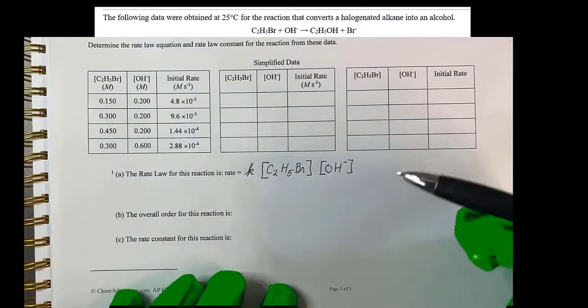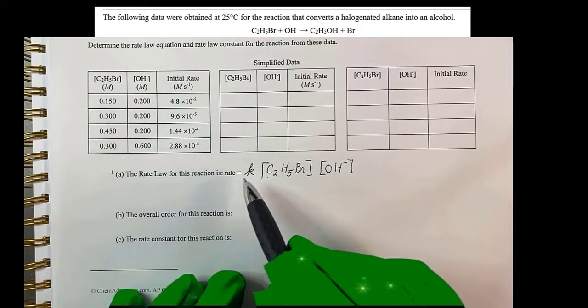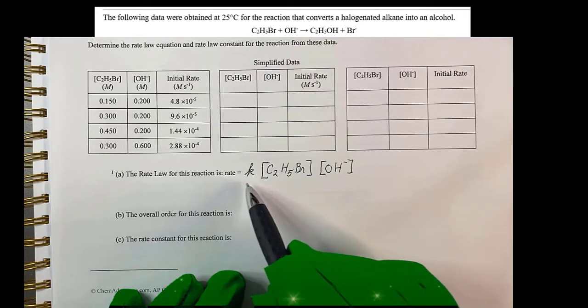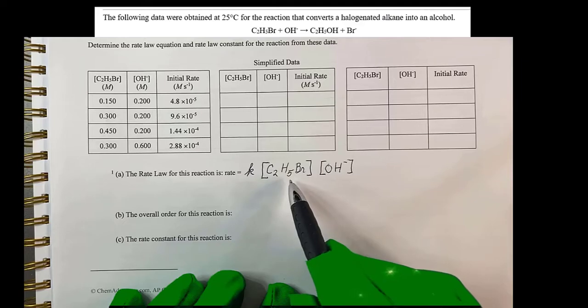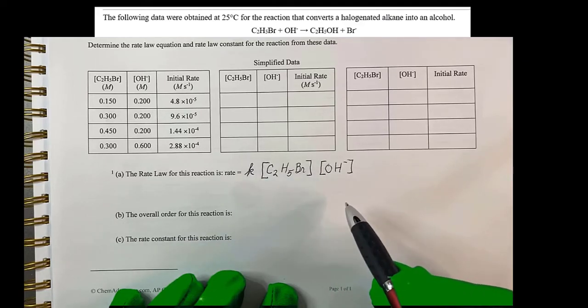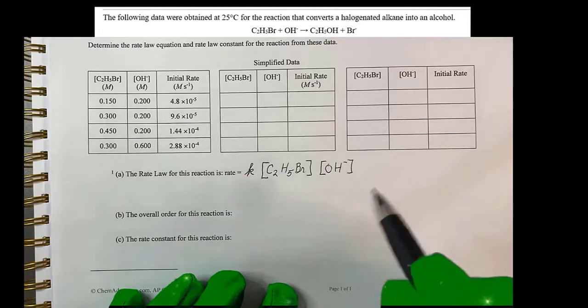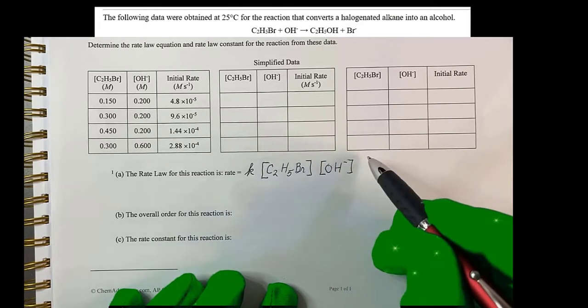So just the reactants. Now, we'll know that the rate, that's speed, is equal to a constant times something about this concentration and this concentration. But the trick is that there will be an exponent for each of these.